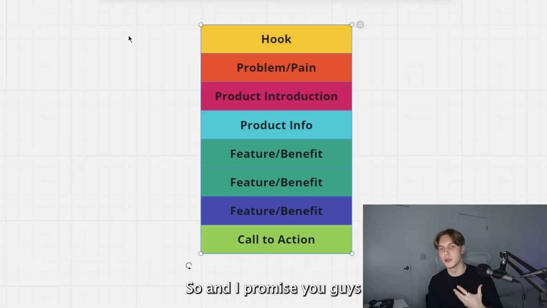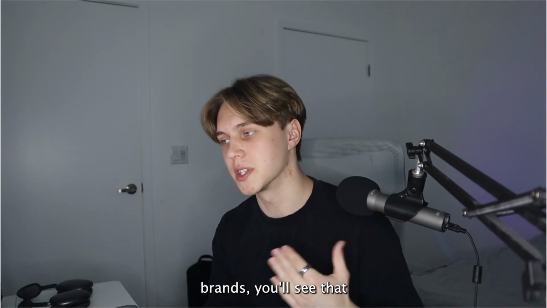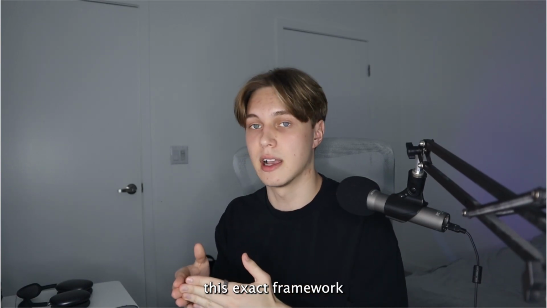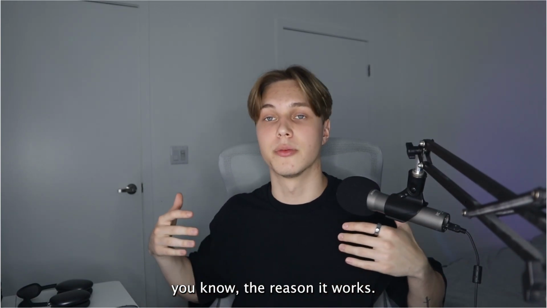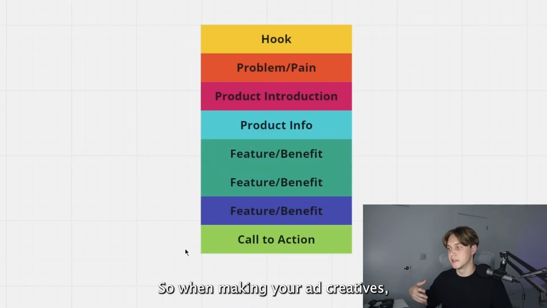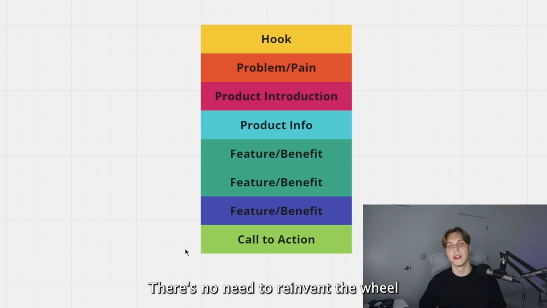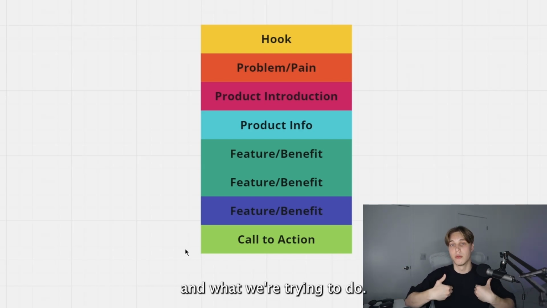And I promise you guys, if you go right now in the ad library and start looking for different DTC brands, you'll see that a lot of them are following this exact framework or a similar structure to it. And that's the reason it works. It works for a lot of people. So when making your ad creatives, this is the exact framework you want to be using because it works. There's no need to reinvent the wheel. Simply adapt what's already working to what we're selling and what we're trying to do.